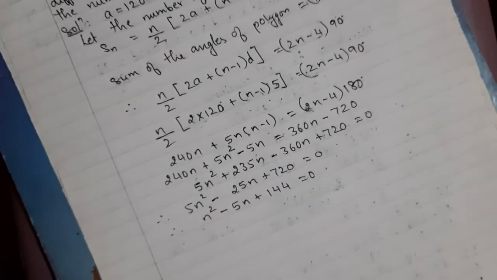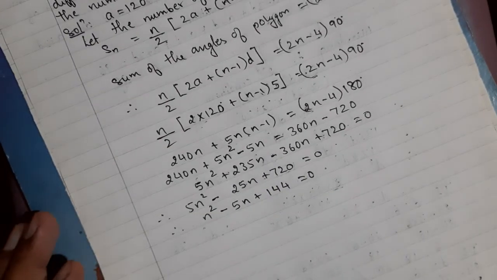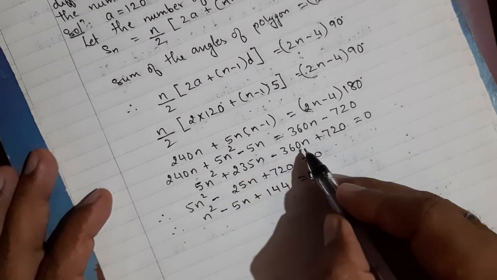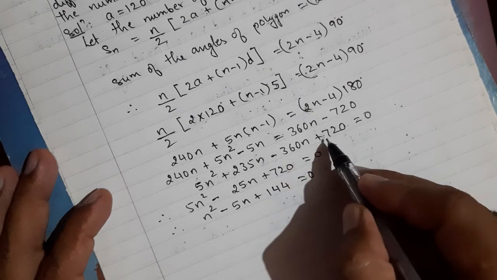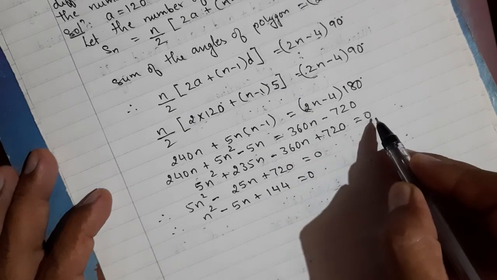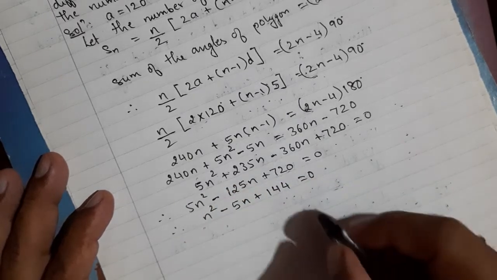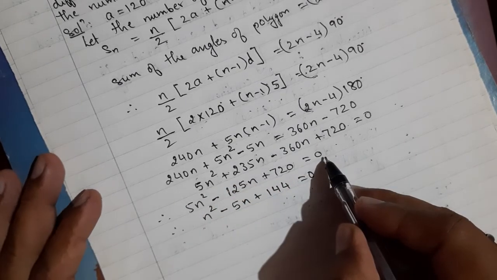So we get a quadratic equation. Therefore 5n square minus 125n plus 720 is equal to 0.